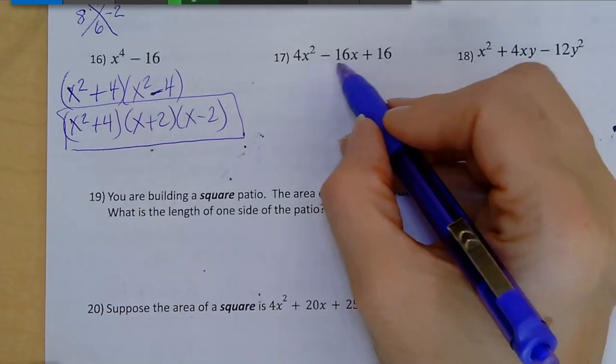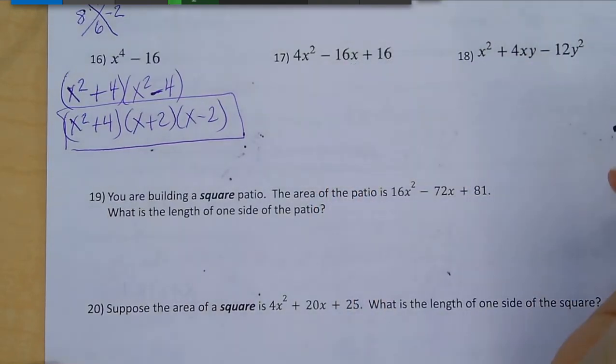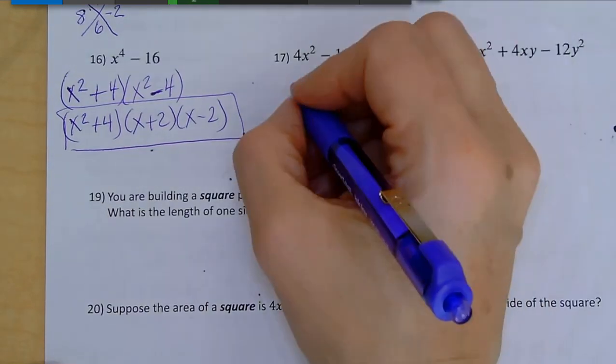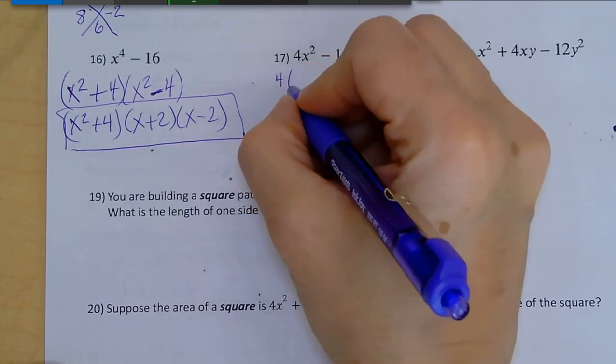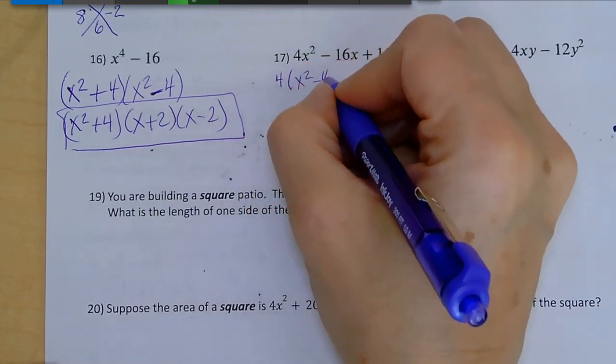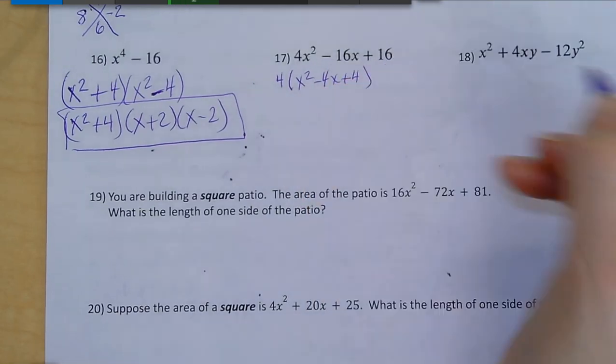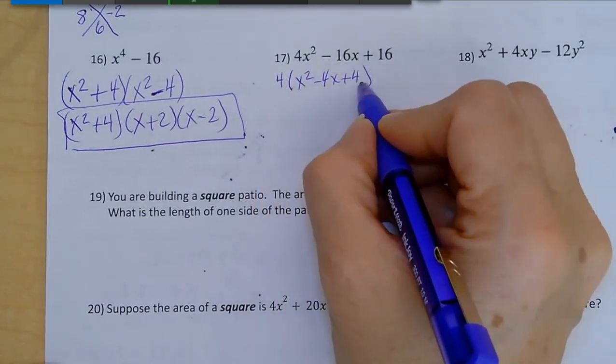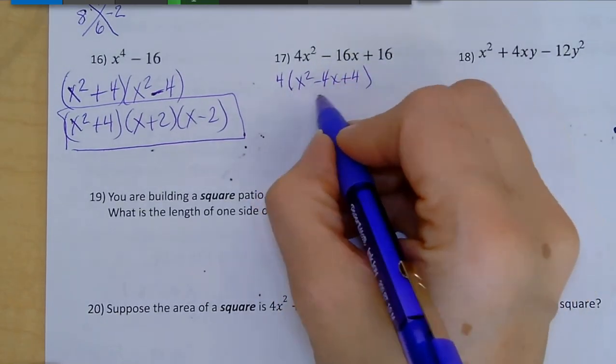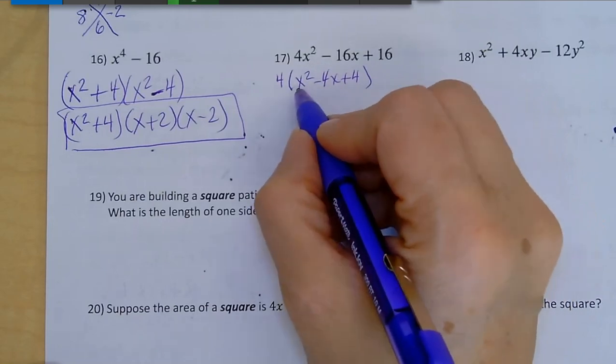All right. 4x squared minus 16x plus 16. I'm going to pull a 4 out. Always look for your greatest common factor. I have x squared minus 4x plus 4. Now I have a perfect square and a perfect square. So I bet this is a perfect square trinomial.